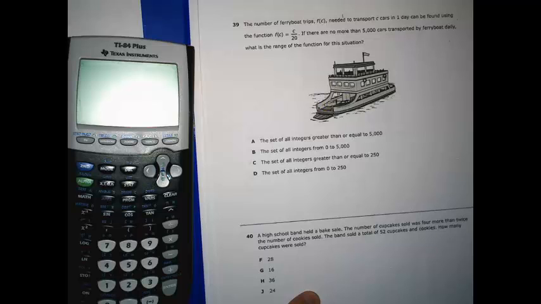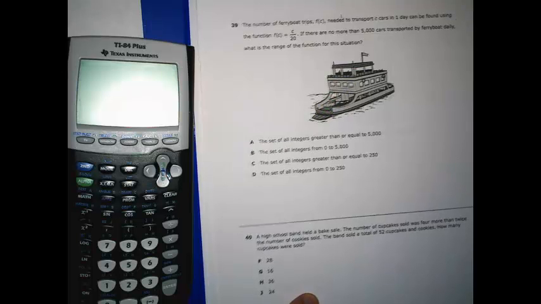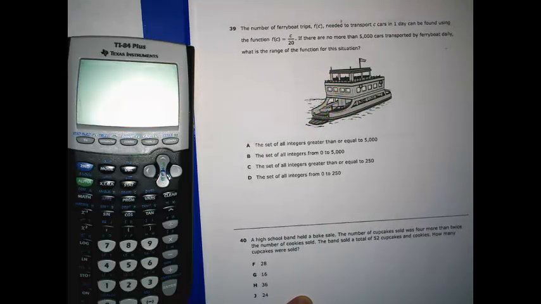It says the number of ferry boat trips f of c needed to transport c cars in a day can be found using the function f of c equals c over 20. If there are no more than 5,000 cars transported by ferry boat daily, what is the range of the function for this situation?